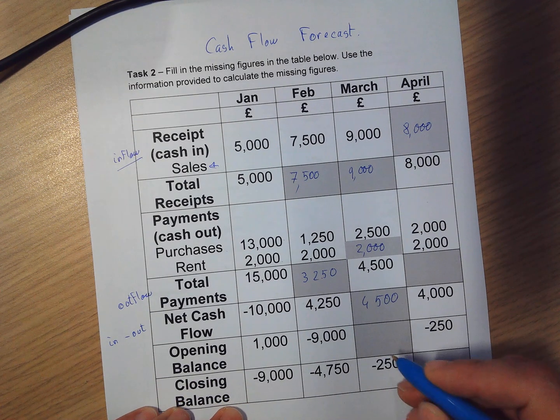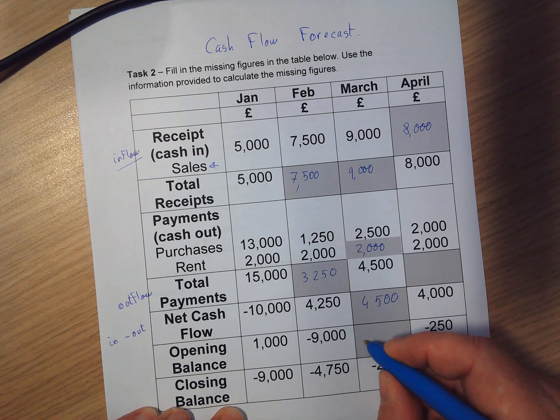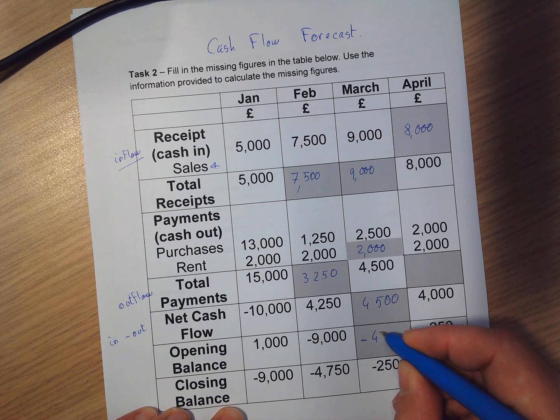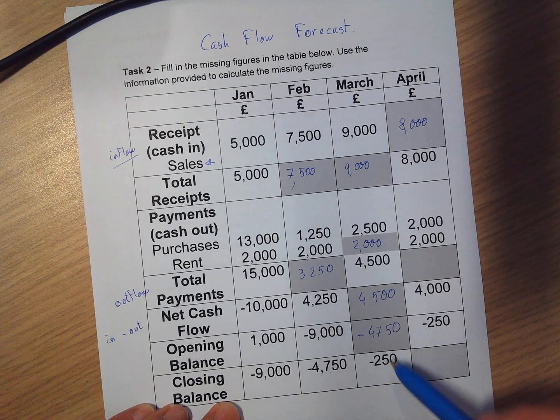Now, the opening balance in March is the same amount of money as the closing balance the month before in February. So here, it's 4,750. And we end up with a closing balance of minus 250. So the situation is still improving.